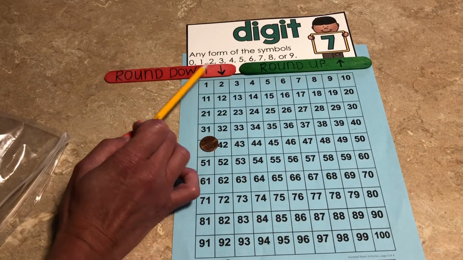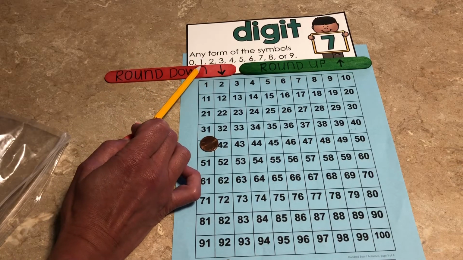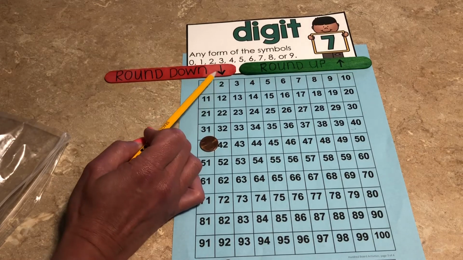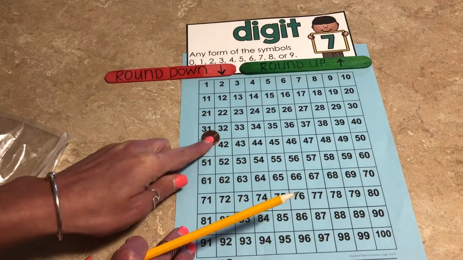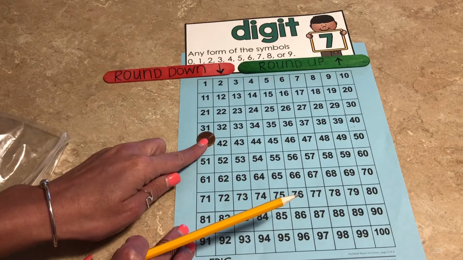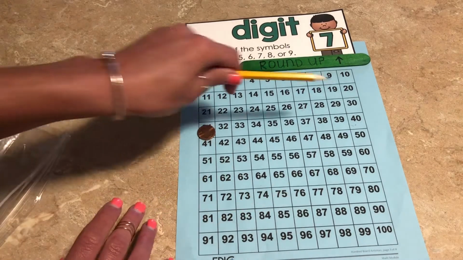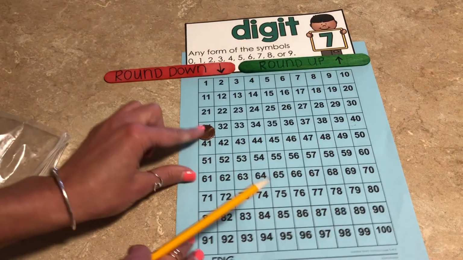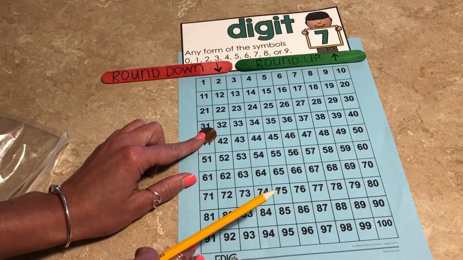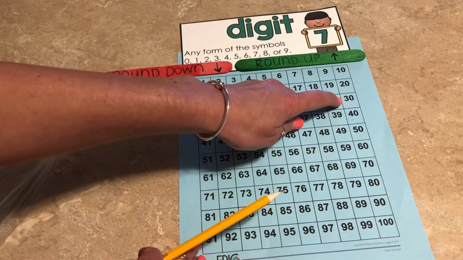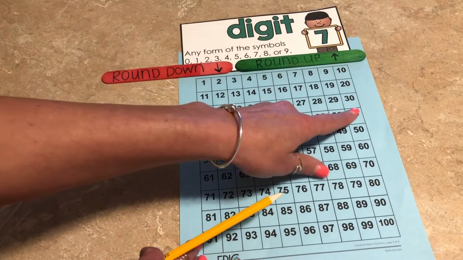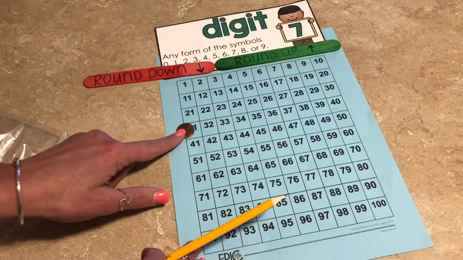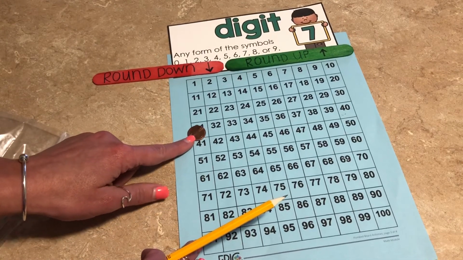When I look up here, because I see 1 within my first 5 digits, I know I'm going to round down. The 2 tens that 31 falls in between are 30 and 40. So if I were to round 31, is it closer to 30 or is it closer to 40? 31 is rounded down to 30.